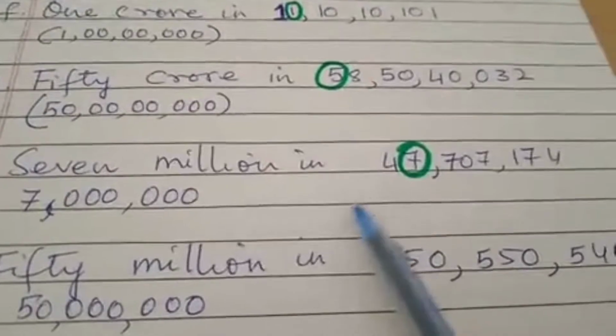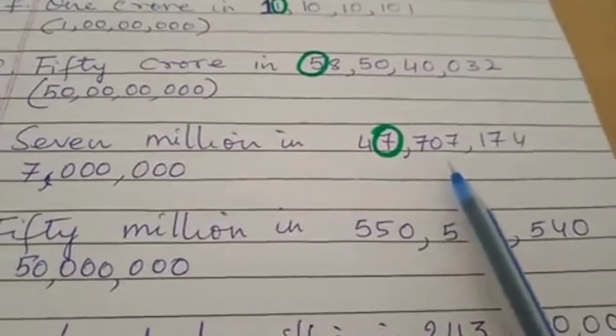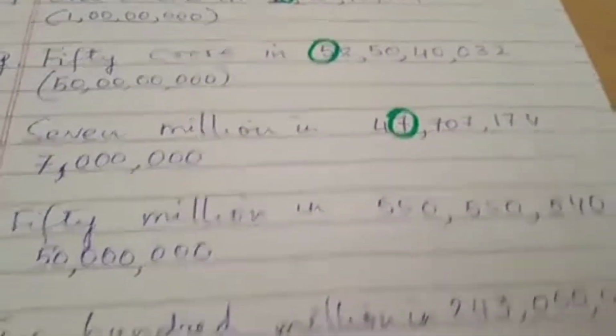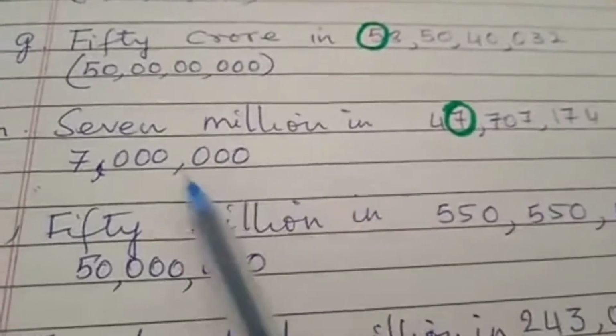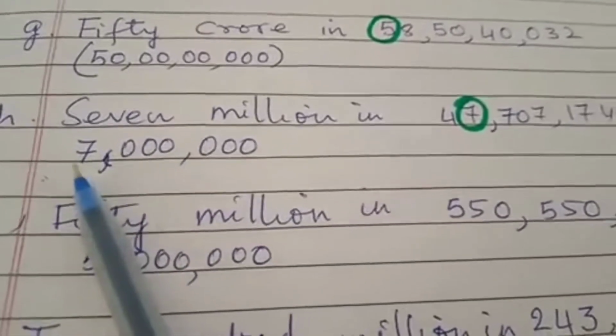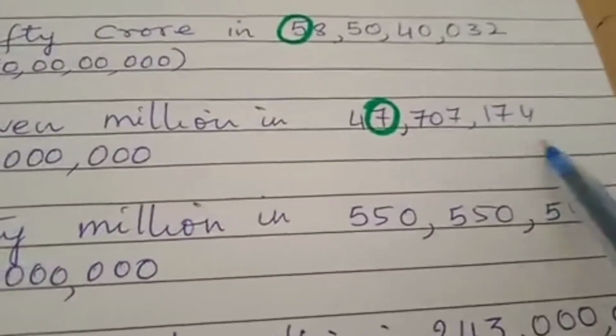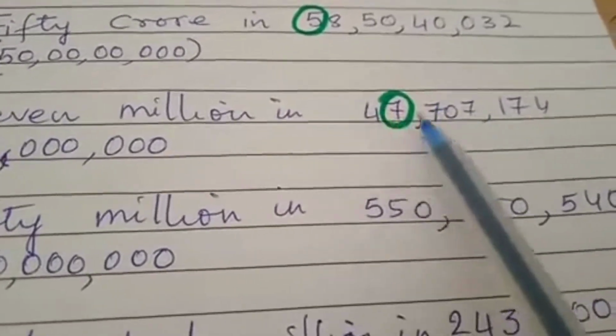Next we have 7 million in this particular number, 47,707,174. And now 7 million, how do we write 7 million? Ones, tens, 100, 1,000, 10,000, 100,000 and the million place. So 6 zeros and the digit: 1, 2, 3, 4, 5, 6 zeros and the digit.